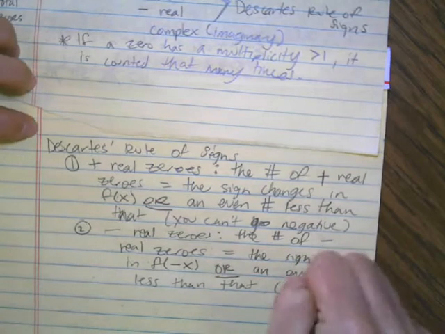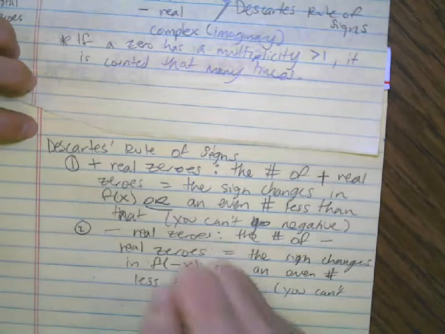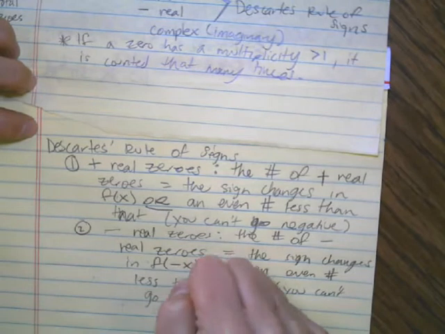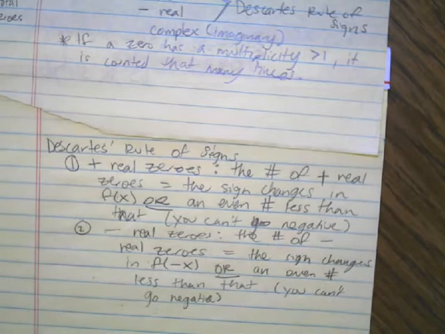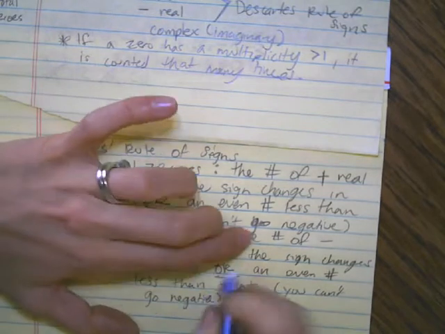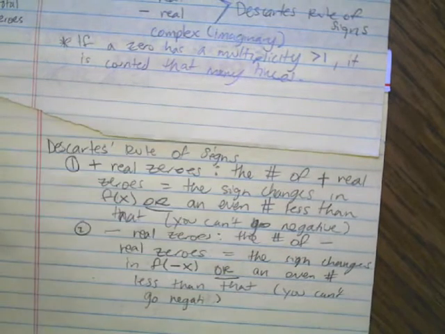Again, you can't go negative. The reason why it's an even number less than that is because complex zeros travel in pairs, so they have to have a buddy with them. You can't just have one.